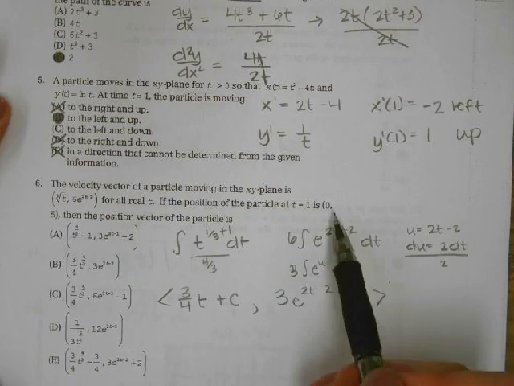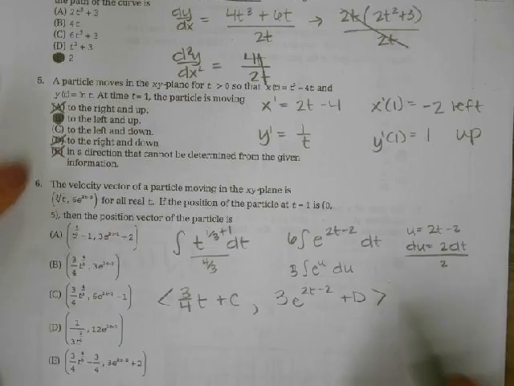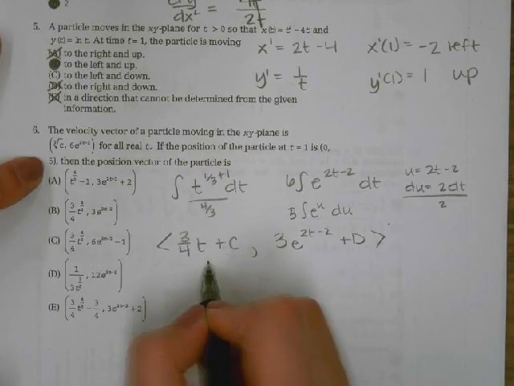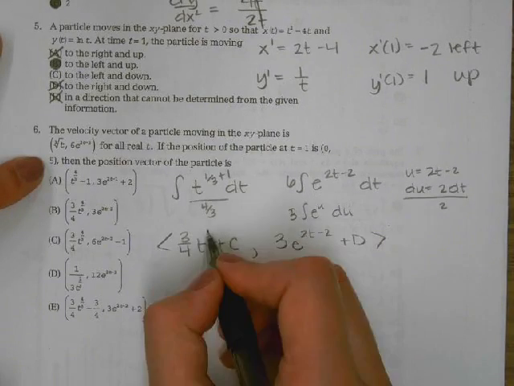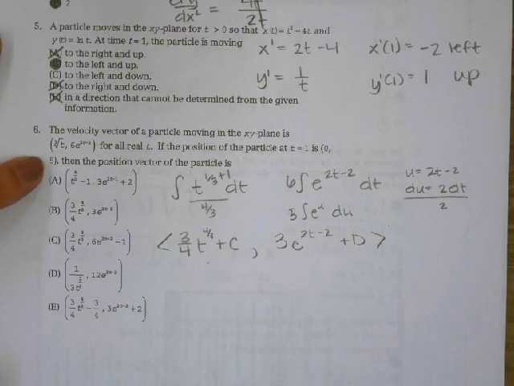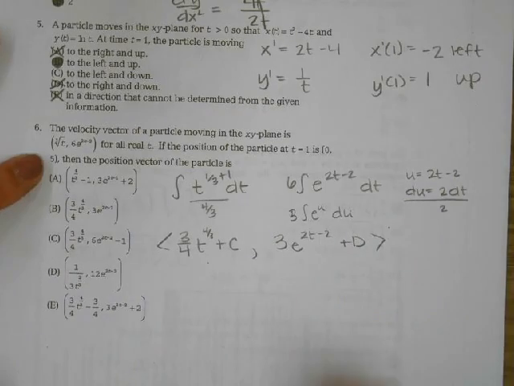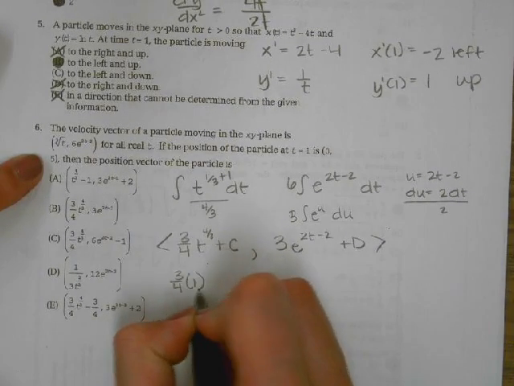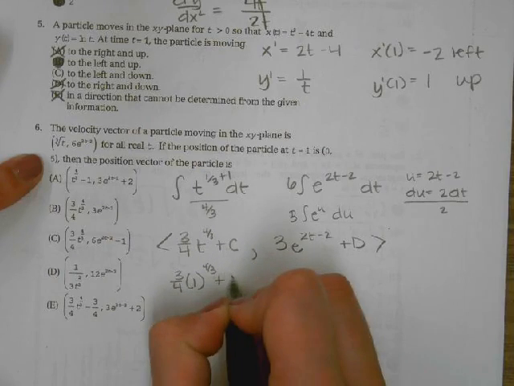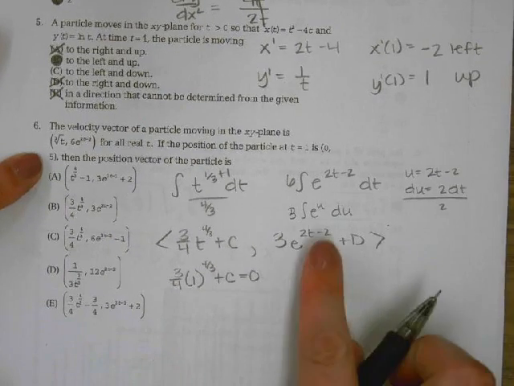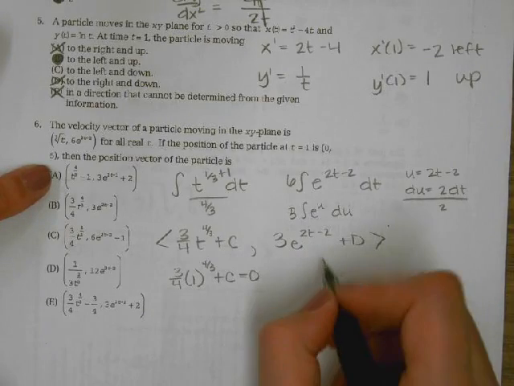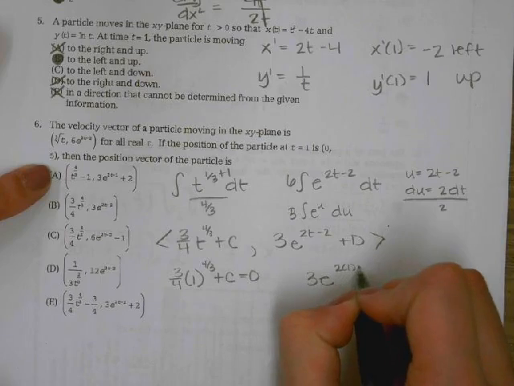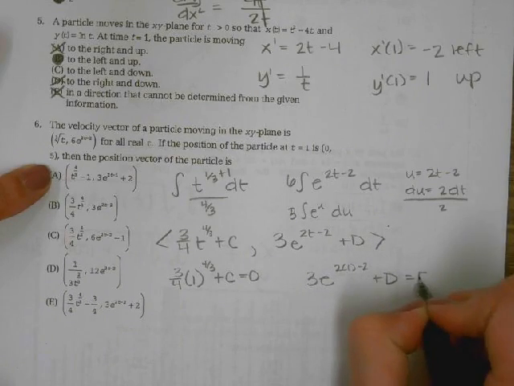Now they tell us the position of the particle at t equals 1 is (0, 5). So for this one, when I plug in 1, I'm going to get 0. I know what I missed is that exponent. 1/3 plus 1 is 4/3. Whew. Sorry about that. Did you notice that? I missed that? All right. If you plug in 1, you get 0. So 3/4 times 1 to the 4/3 plus c equals 0. For this one, when I plug in 1, I should get 5. So 3e to the 2 times 1 minus 2 plus d equals 5.